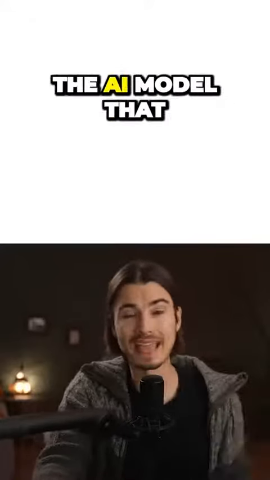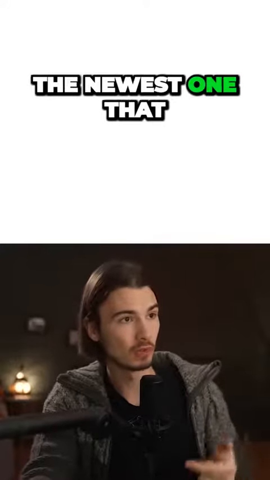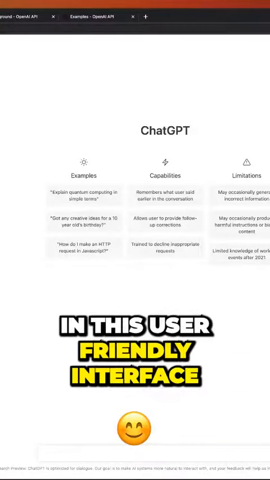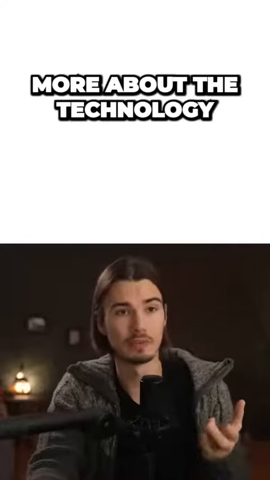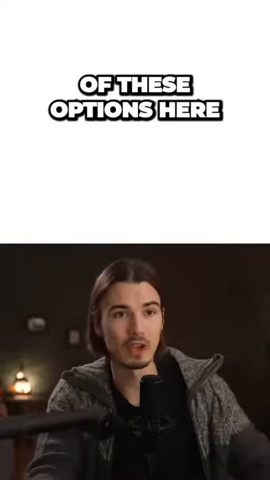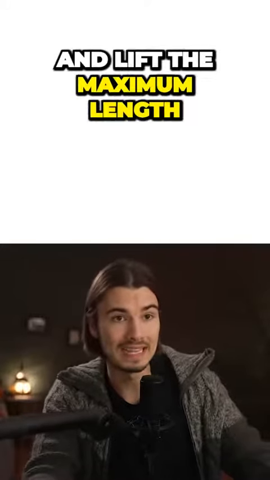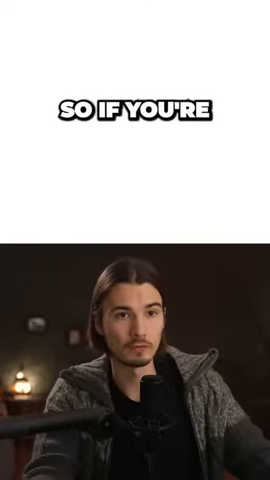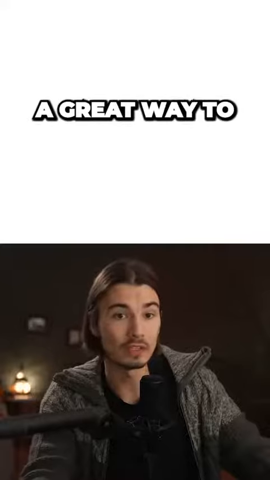So you can actually pick the AI model that they trained here. And while the DaVinci 003 is the newest one that is also used in this user-friendly interface, you can pick other ones in order to learn more about the technology. Most of the time, DaVinci will be the best one, but it's just interesting to see some of these options here. For example, now you can go ahead and lift the maximum length of the character. So if you're trying to write an essay, this is a great way to control the length.